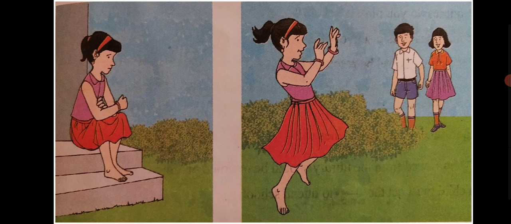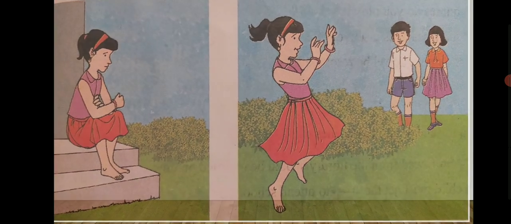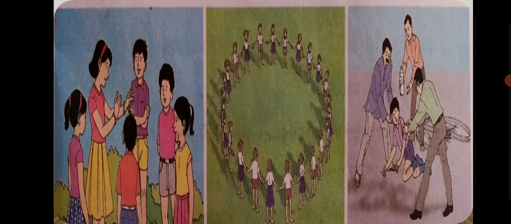People like to live in groups. Living in the company of our family, neighbors, and other people means living in a community. So, children, we love to live in a community. For example, in the first picture, we can see a girl talking to a group of children. In the next picture, a few children are holding hands in a circle. And in the last picture, a few people are helping a boy who has fallen off his bicycle. Now, children, let us learn how community life is interdependent.